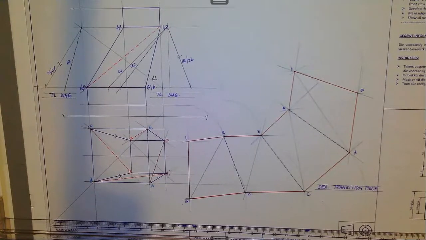Right, so boys and girls, I hope you were able to get one or two concepts with regards to the development of the transition piece. I'm not quite sure whether we'll be able to start a new diagram now, because what I want is to make sure when we meet again, we are going to look at a transition piece which has a prism and a circular part.